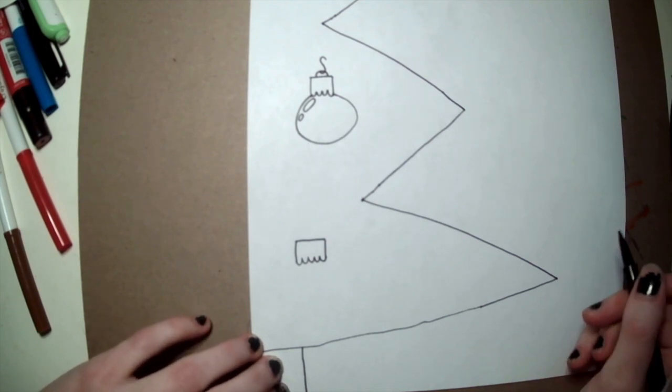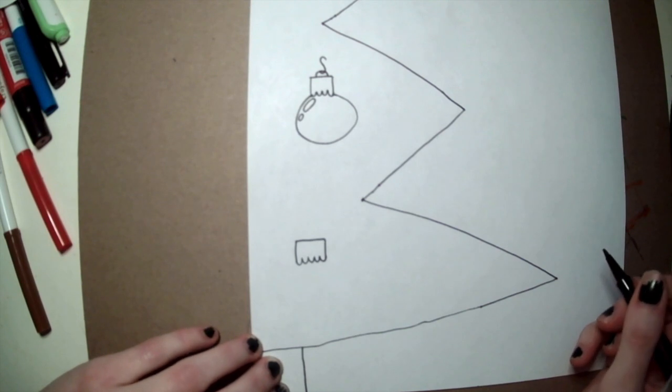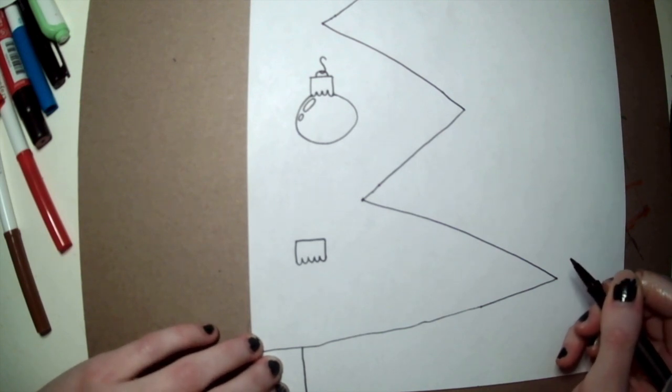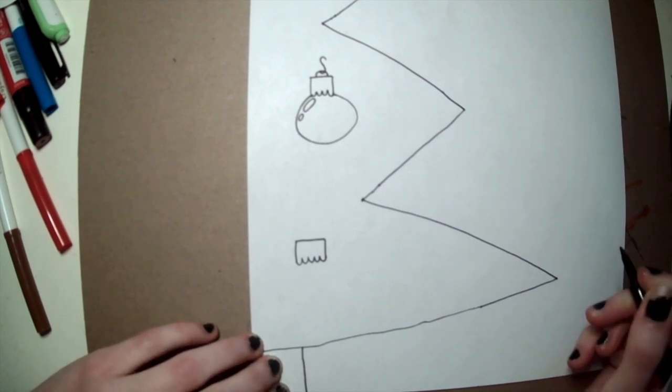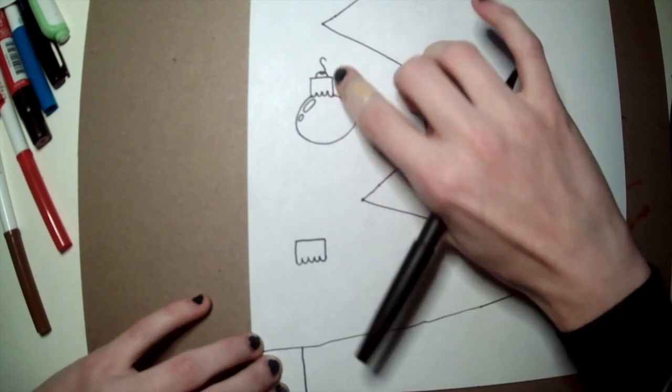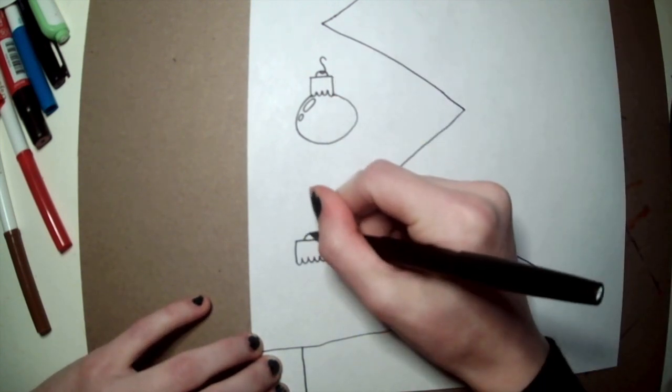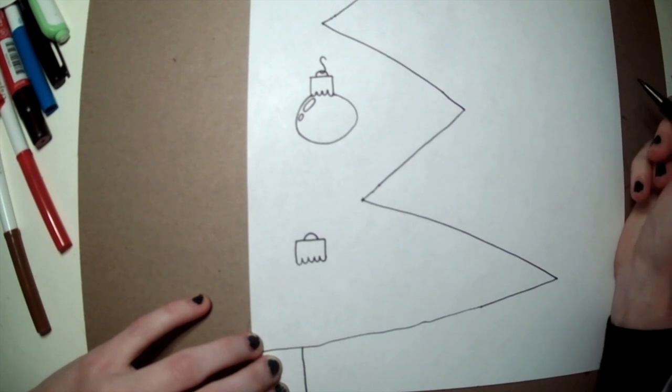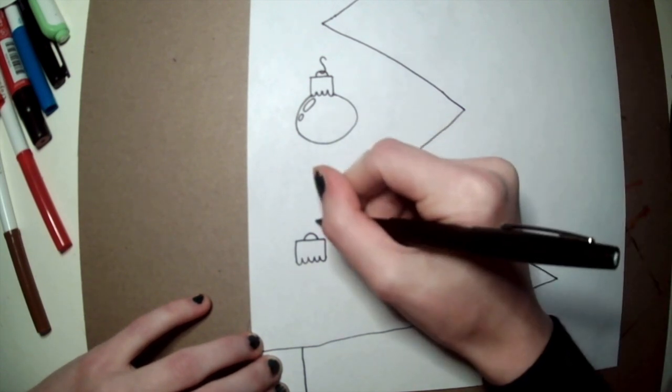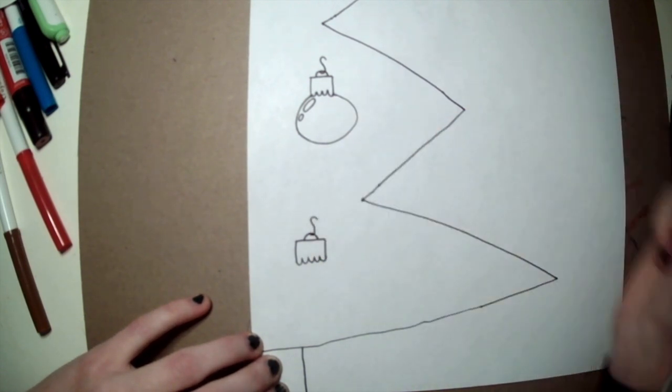Remember, you can pause the video at any time or rewind to see how I'm drawing something. All right, next I need to put the lowercase letter n at the top. And then I'm going to add my S, and my S is going to be my hook.